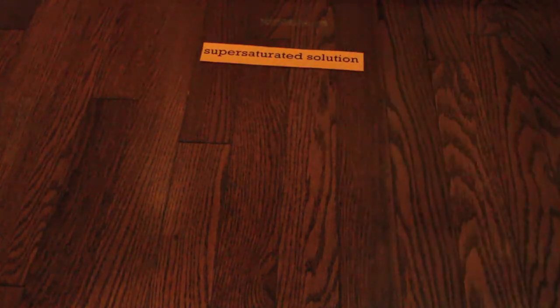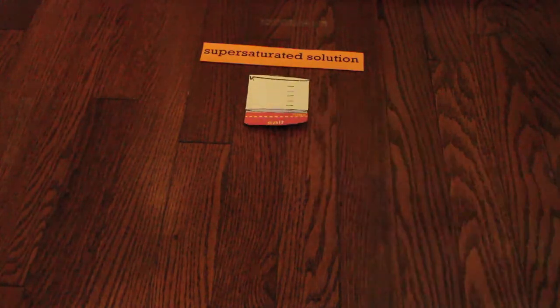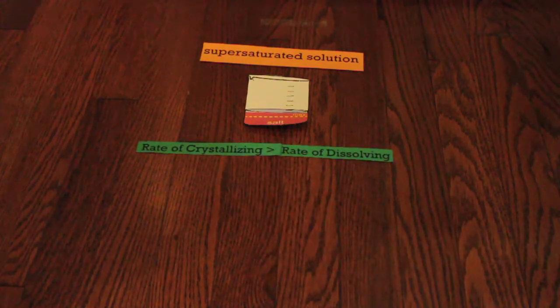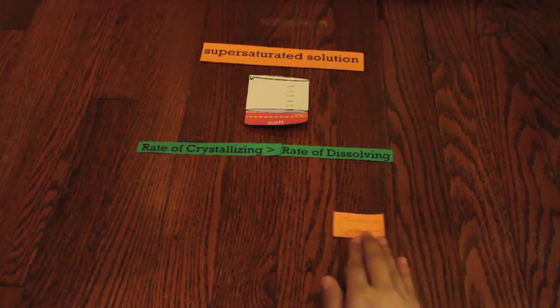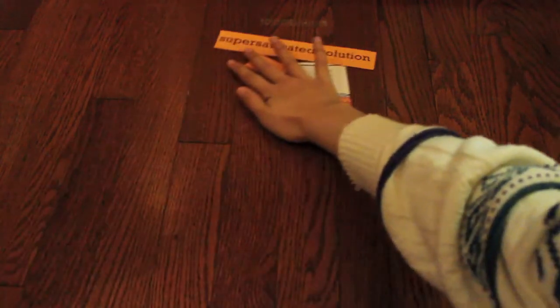Let's look at the third situation, supersaturated solutions. A supersaturated solution has an excess of solute which comes out of the solution as a precipitate, meaning the rate of crystallizing is greater than the rate of dissolving. In a supersaturated solution, the system shifts towards the left in accordance with Le Chatelier's principle. Therefore, even though the system is at equilibrium, it may not appear to be.